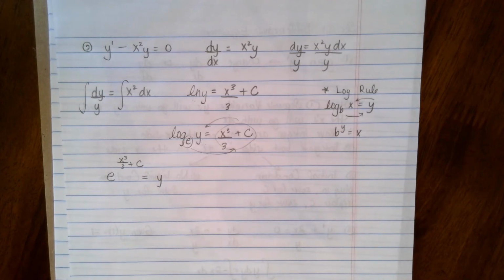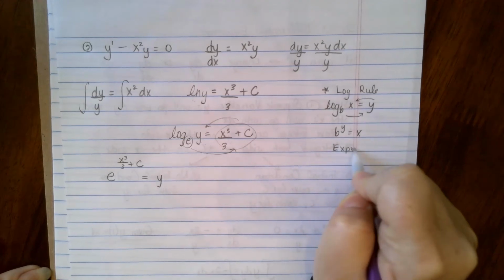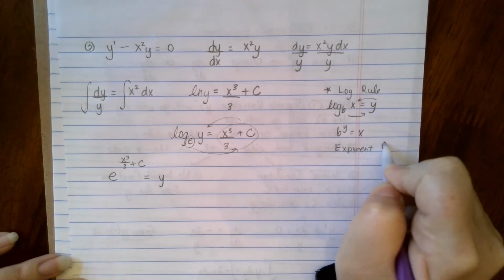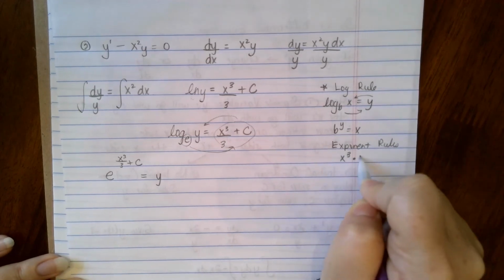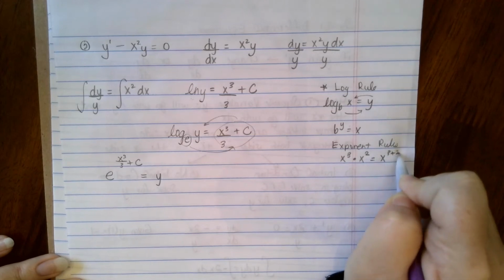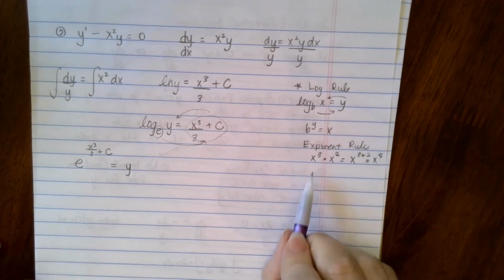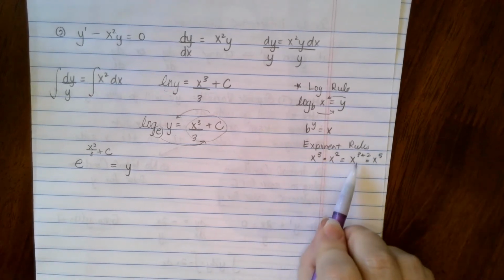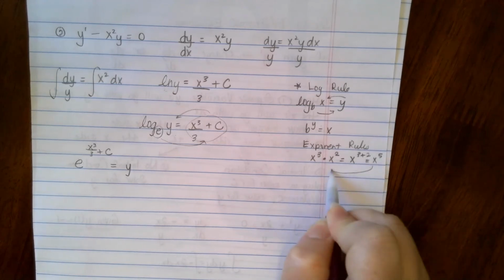Now, another little thing. Let's think about our exponent rules. If I had x cubed times x squared, I would add those exponents. So x cubed times x squared is x to the 3 plus 2, or x to the 5th. So think about this going backwards.